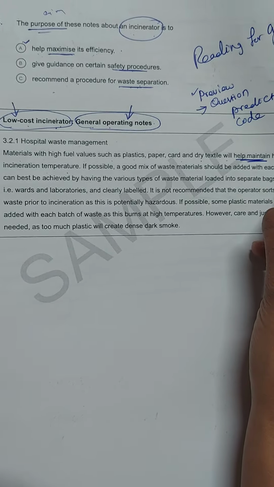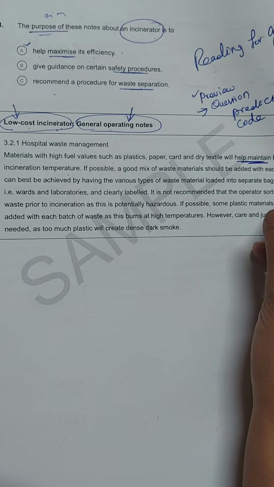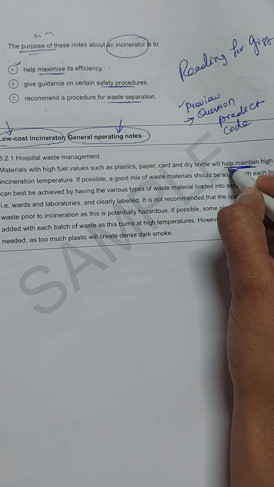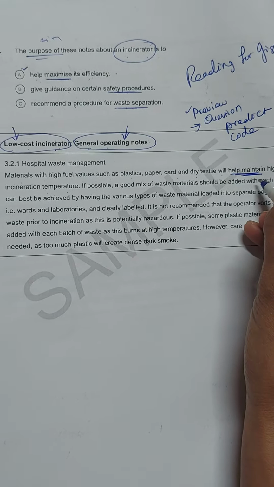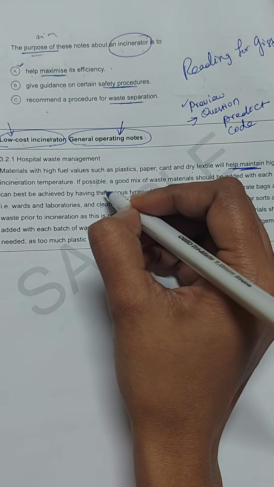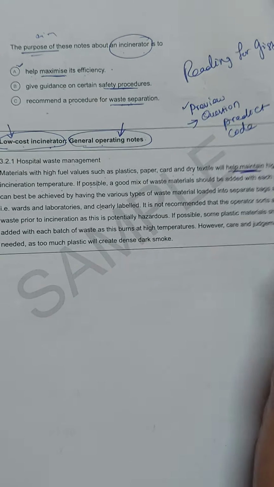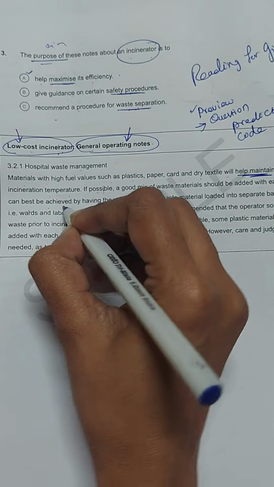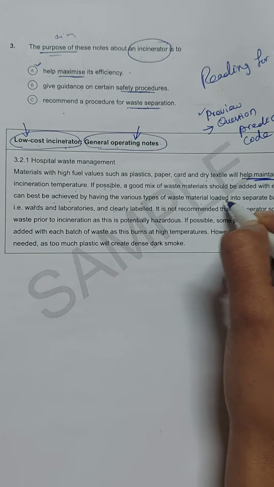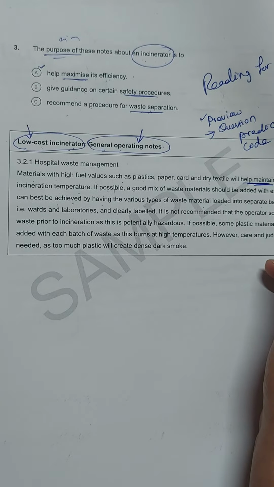So they are trying to convey a way that you can maintain high temperature in order to burn the waste. Whatever they are suggesting here is an added measure to maintain this temperature. This can be best achieved by having various types of waste material loaded into separate bags at source.